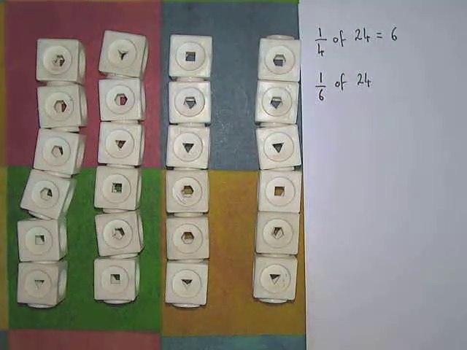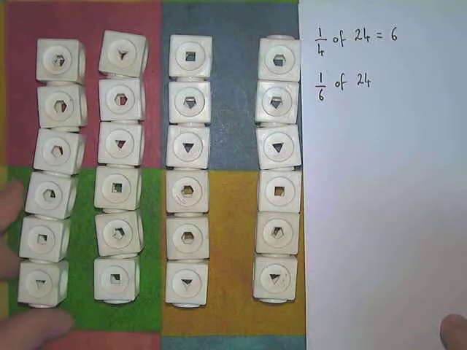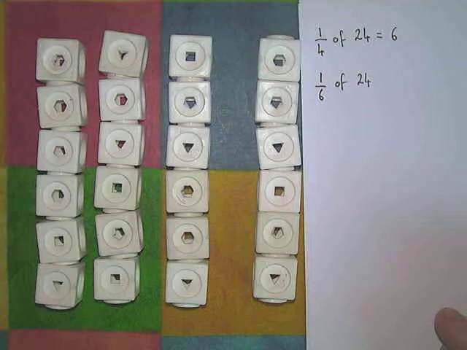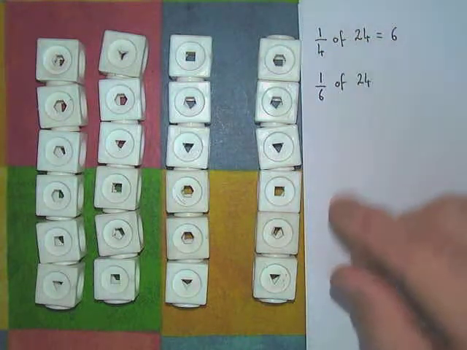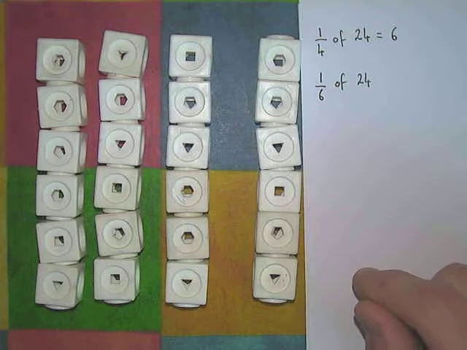Now, that's only a lot of use if your times tables are quite good, because if you don't know that 6 fours are 24, then you won't know that 24 divided by 4 is 6, and it's a good reason to learn your times tables to be good at fractions.